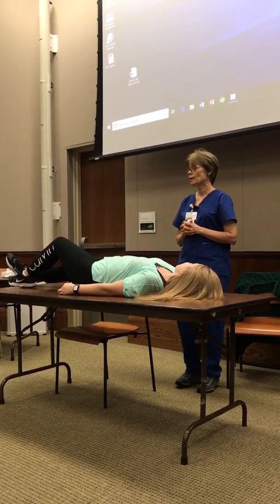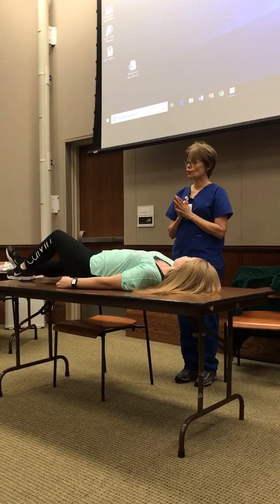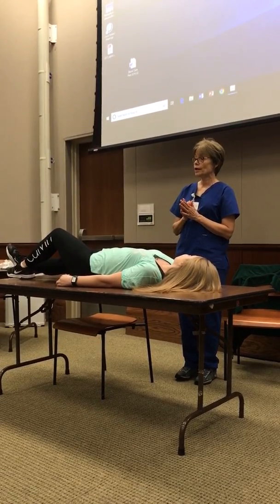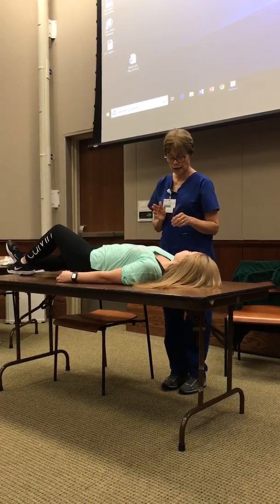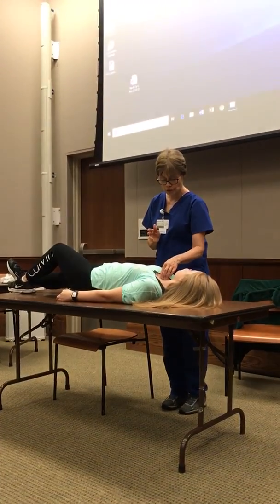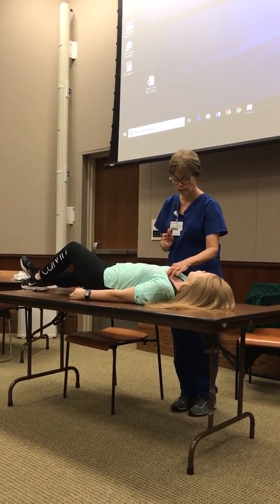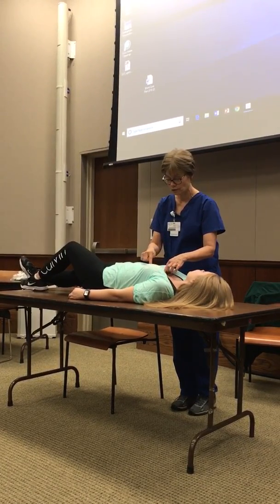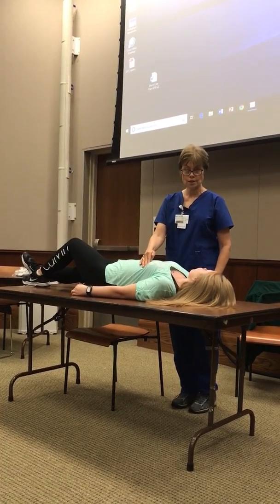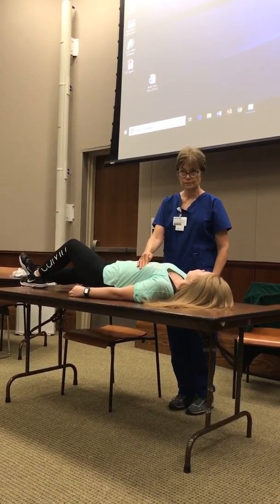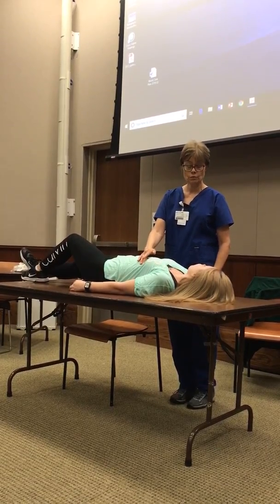Now I'm going to move to palpation, which is the second part of an assessment. I'm going to use the pad of one finger, and I'm going to palpate the fourth or fifth intercostal space, mid-clavicular line. So I'm going to find her sternal notch and go down here and kind of find her second intercostal space and move down and come over here. Now I'm going to have you take a deep breath and exhale and hold it. Okay, you can breathe.